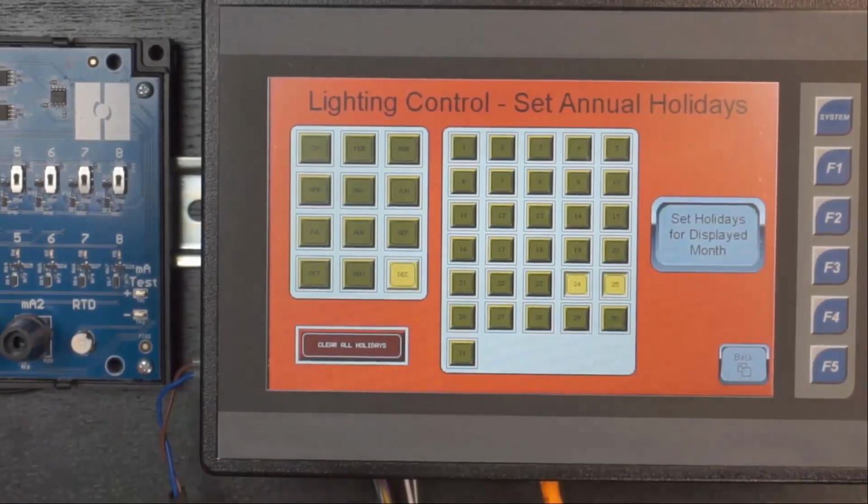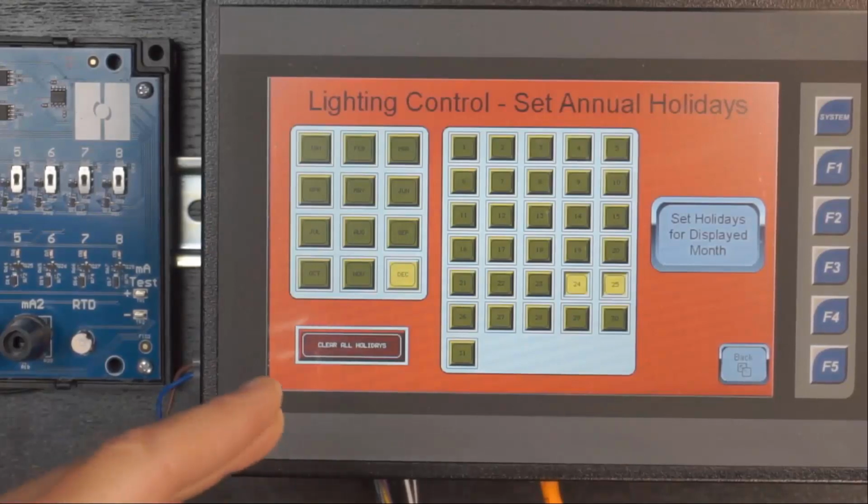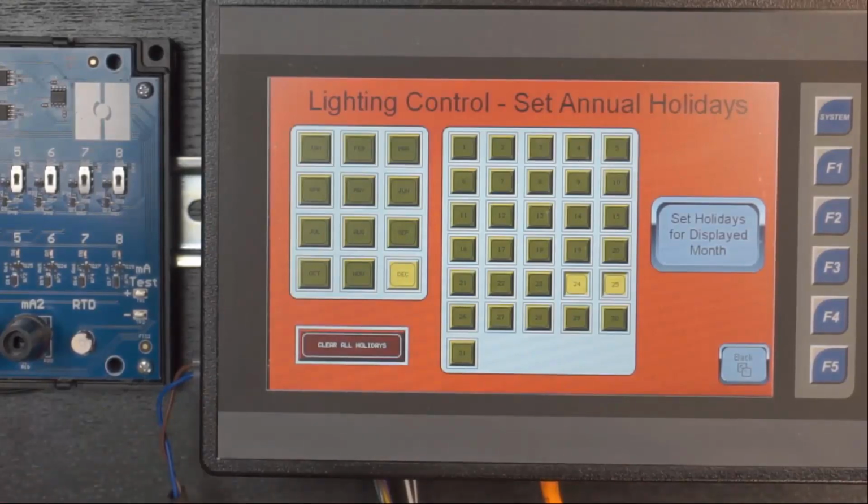What this is doing is I have basically created a control on the screen along with a little bit of logic behind it, which is setting those bits in that 32-bit double integer for each of the 12 months of the year. So I've created a variable with a dimension of 12 that's 32 bits long.